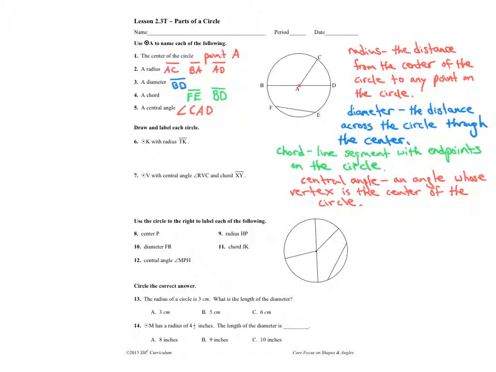A central angle is an angle whose vertex is the center of the circle. An example of a central angle could be CAD. Another example of a central angle could be BAC.